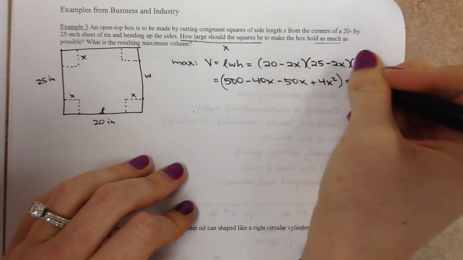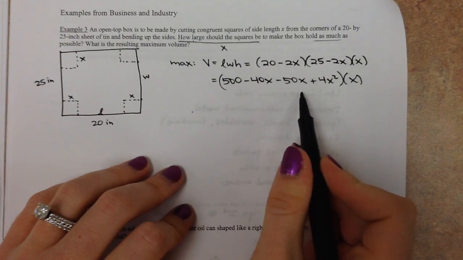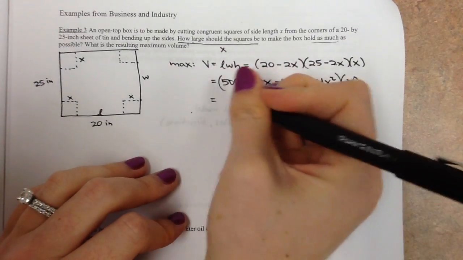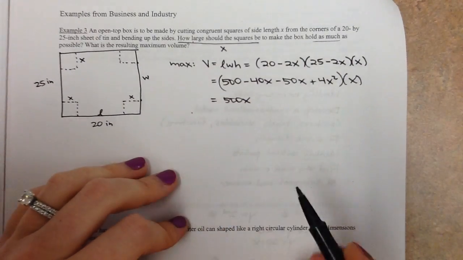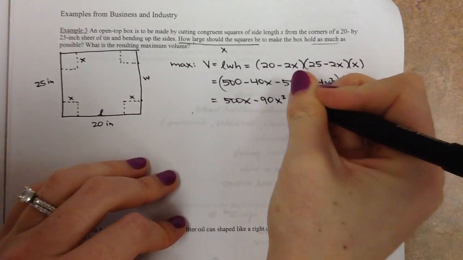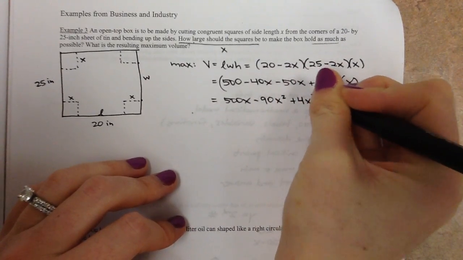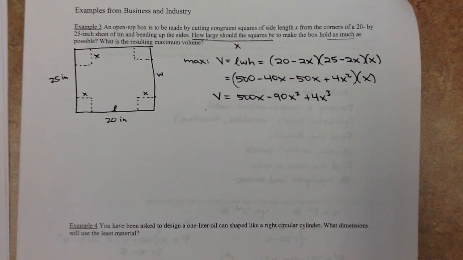And then I have this one remaining copy of x that I'm going to multiply everything by. So I'm going to combine these 2 middle terms and then multiply everything by x. So 500x. These 2 combine to a negative 90x, and then multiply by 1 more x, and then this would be a 4x cubed. Okay, so that's my volume formula. There it is. Got my function, I've got my quote-unquote mathematical model set up.